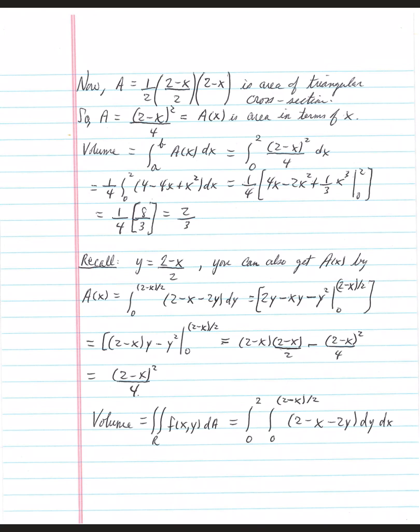we can calculate the area as 1/2 times the base. That was the bottom of the triangle. We solved it as (2 minus x) over 2. And then z represents the height, and that was 2 minus x. So A is equal to (2 minus x) quantity squared over 4. And we can call that A of x. That's area in terms of x.